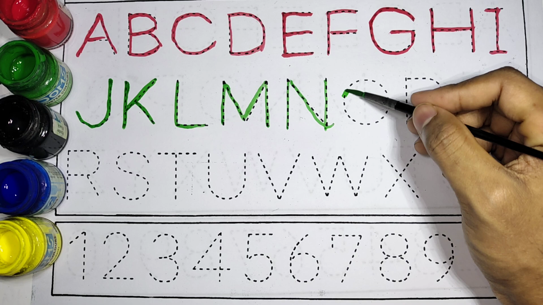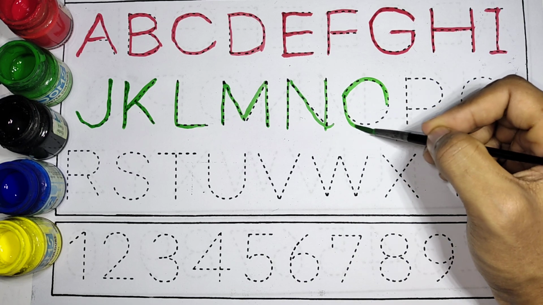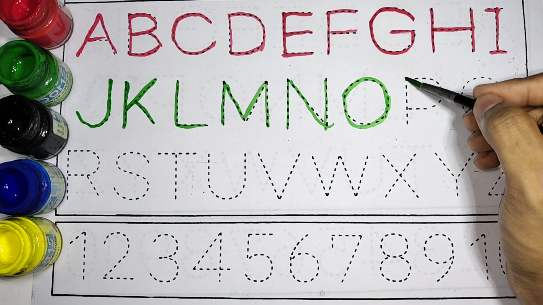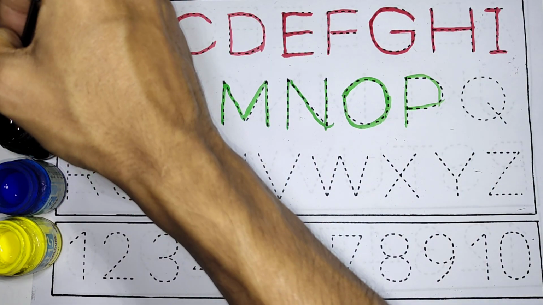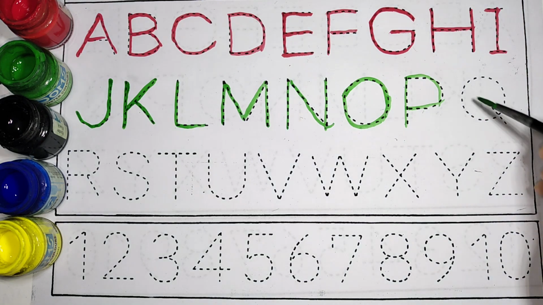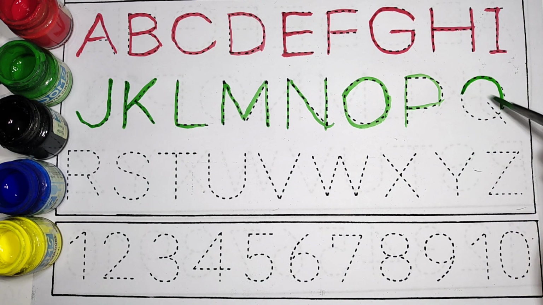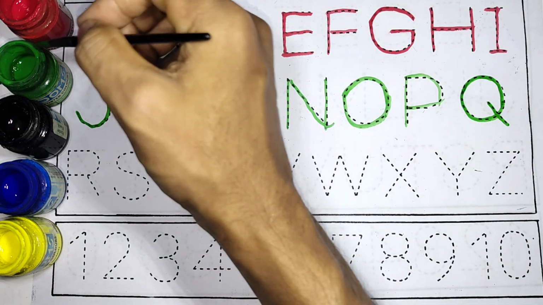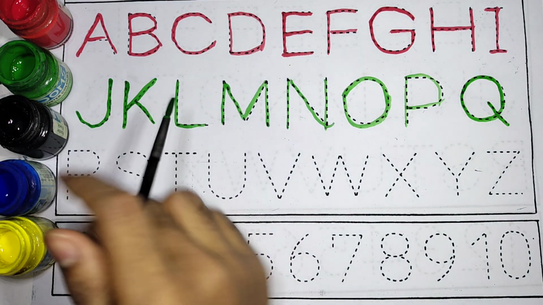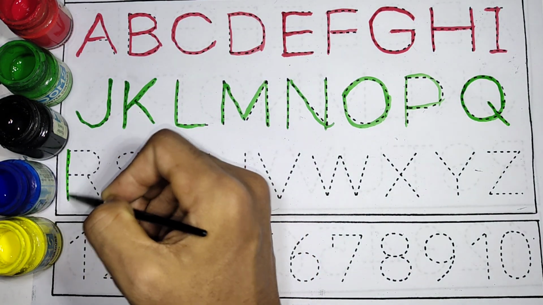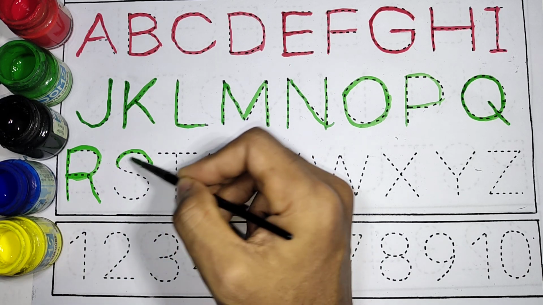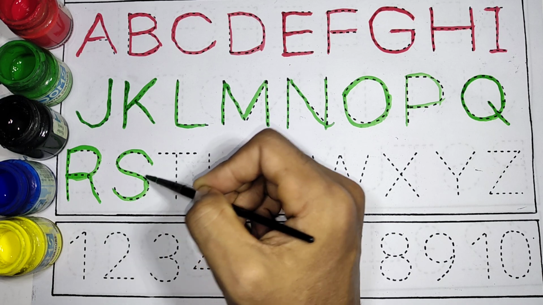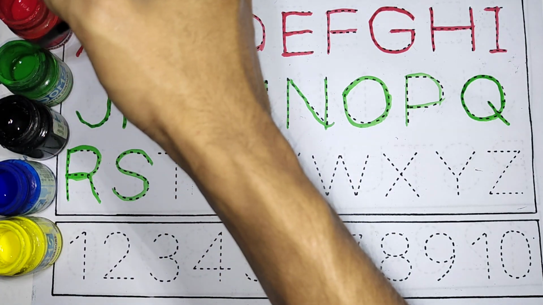The next one is O. The next one is P. And now we draw Q. Q for queen. Kids, now we draw R. R for rose, R for rice. The next one is S. S for sun, S for snake.